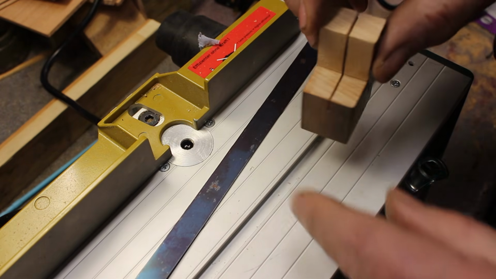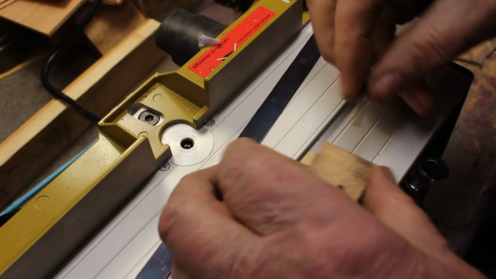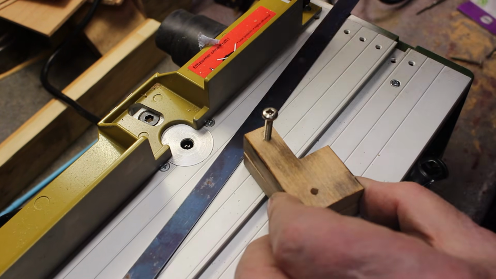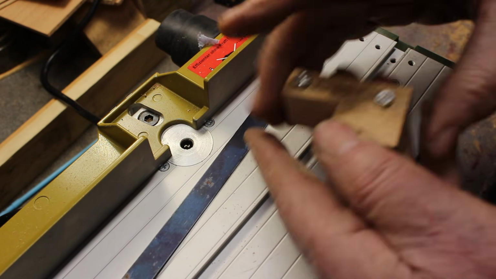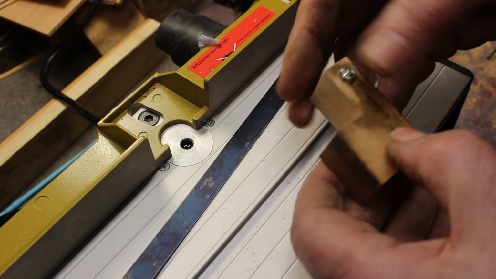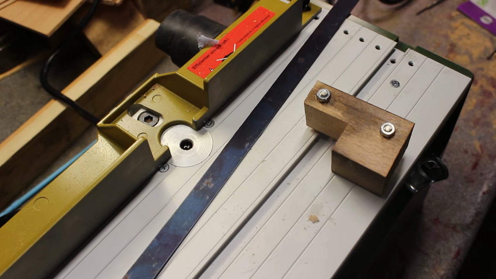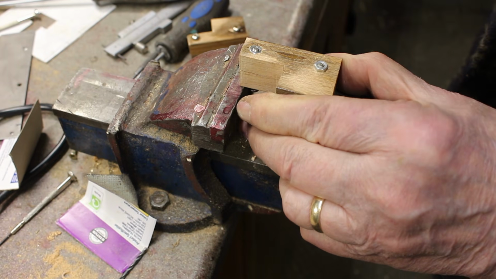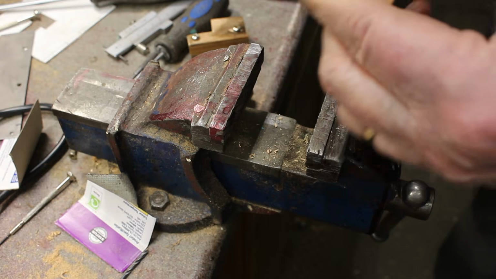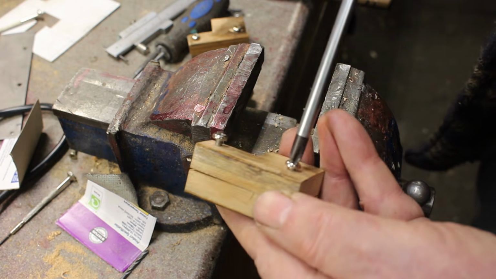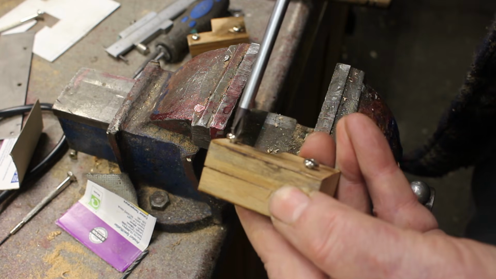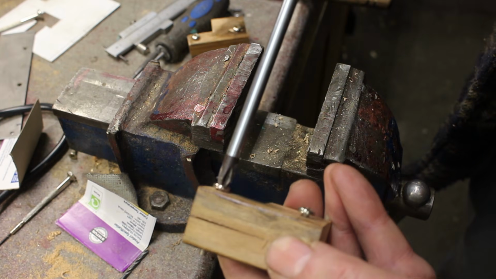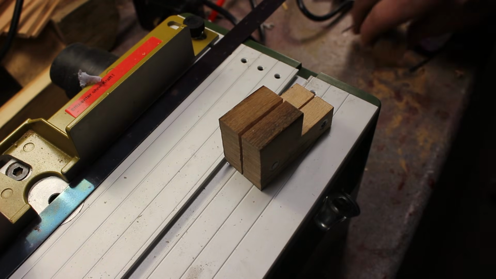So I'll be back in a moment. Okay, so I'm making 3.